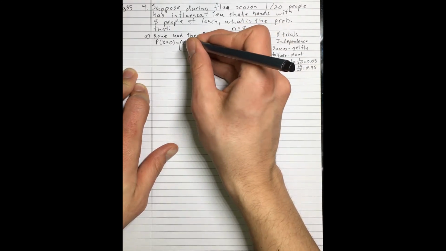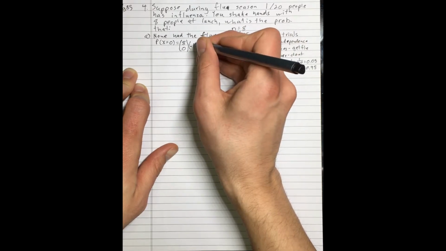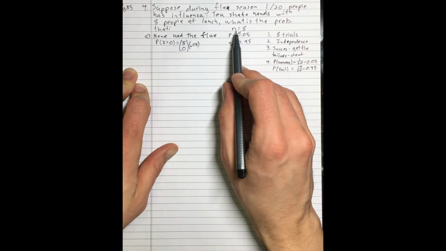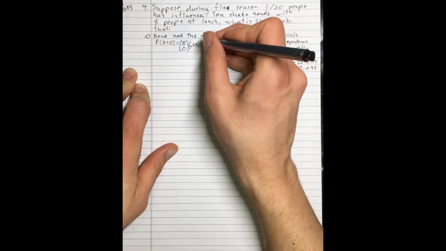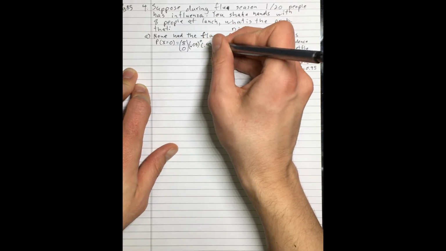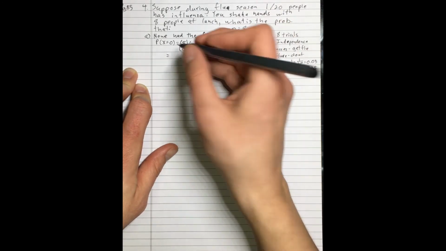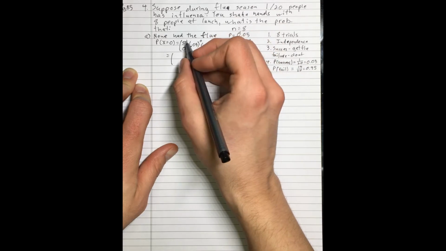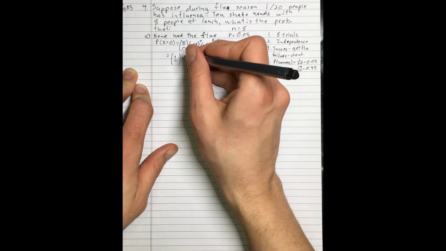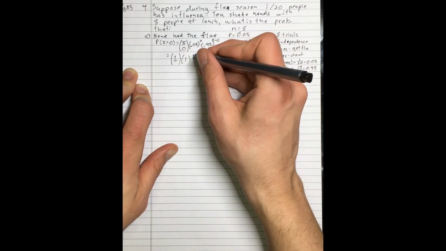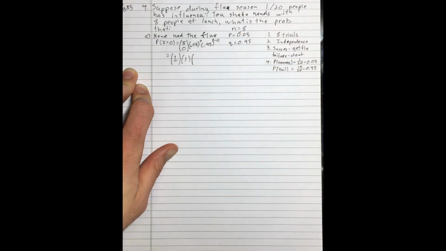So this is going to be 8 choose 0, times 0.05 to the power of 0, times 0.95 to the power of 8 minus 0. In other words, 8 choose 0 is 1, and anything to the power of 0 is just 1. Then we have 0.95 to the power of 8. And what's that going to be?